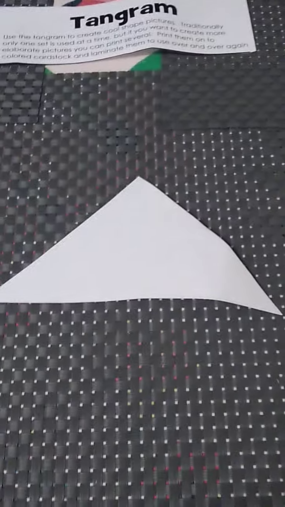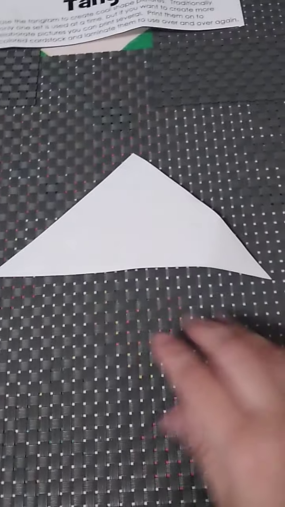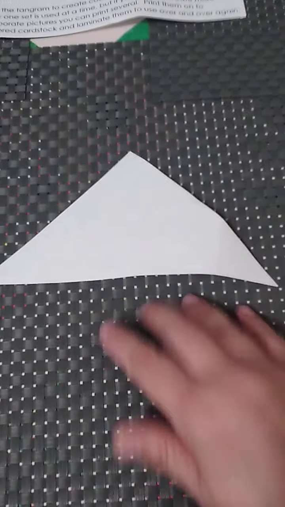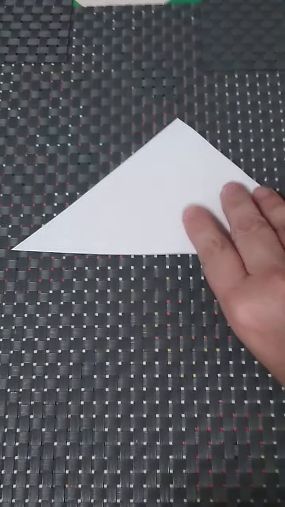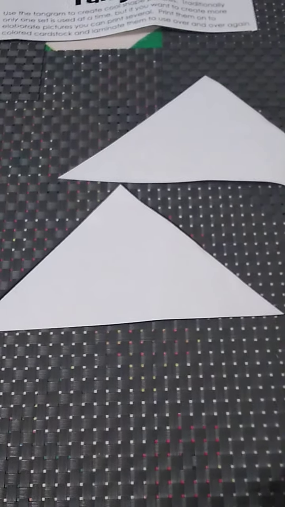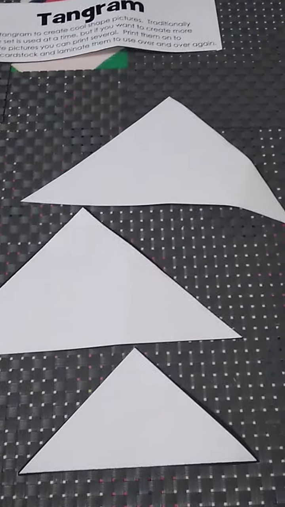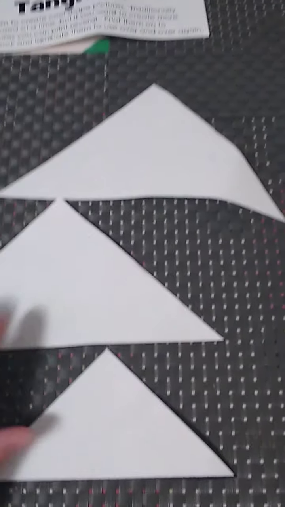triangle. If you look at the triangle and you want to tell me about the triangle, how would you describe this triangle? You could say it's got 3 sides and 3 points. I've got a few of those. I've got another large triangle here. And then I have some smaller triangles. So they're still triangles even though they're different sizes.